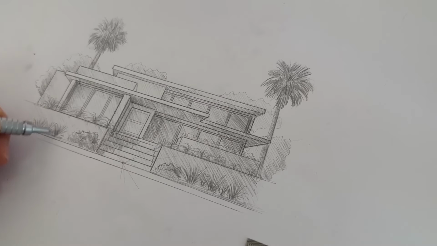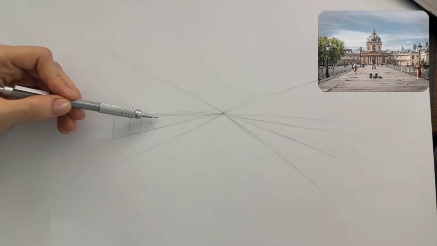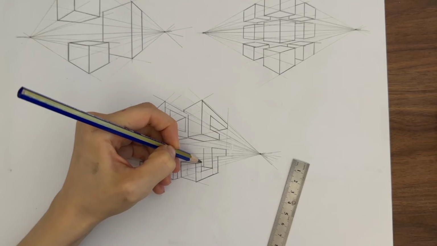I highly recommend you to check out my 1-point and 2-point perspective courses before taking this one.